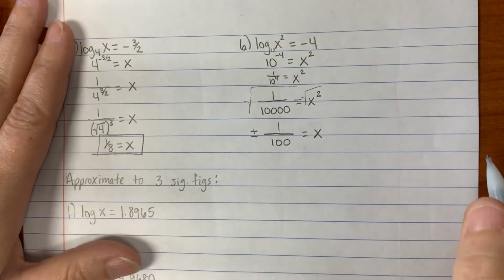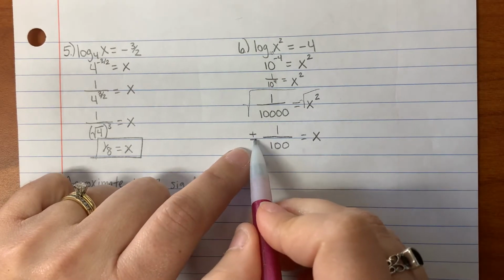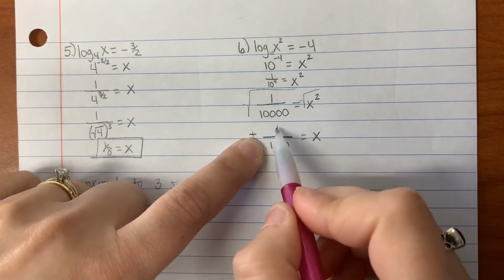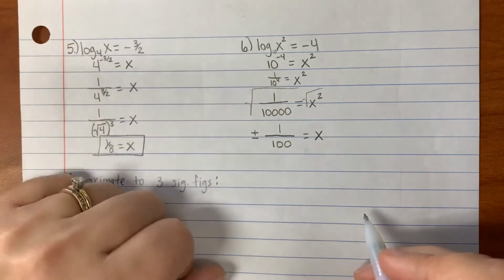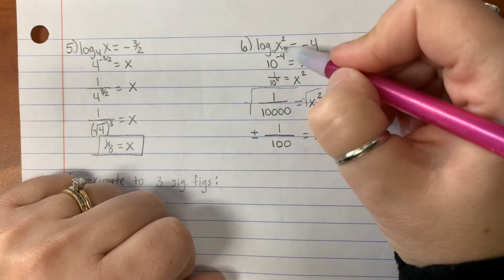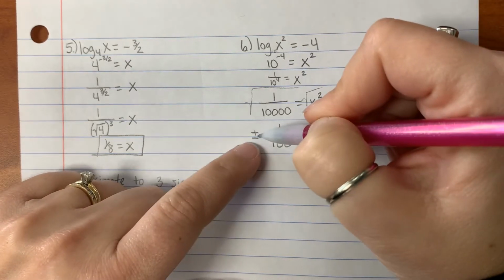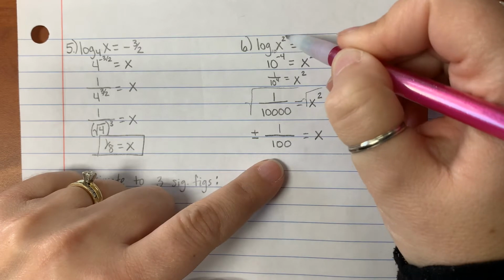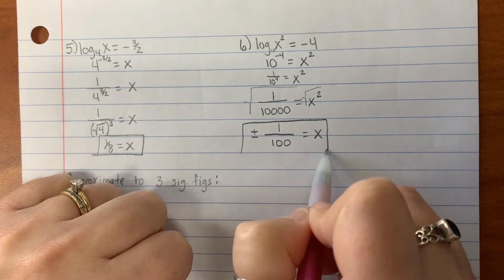Okay, so I get a positive or a negative. So the question is, when I plug this back in, if I get plus or minus, I need to check 1/100, and I need to check -1/100. So if I put 1/100 in here, I'm going to square it. So yep, that's positive. If I put in a -1/100, I'm going to square it. So yep, that's positive. So both of these work.